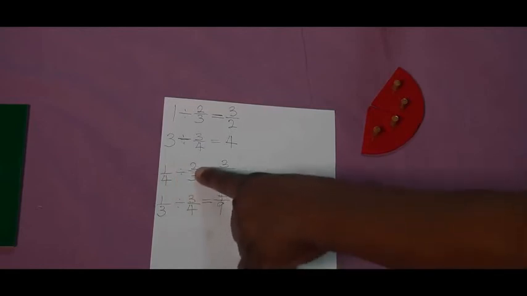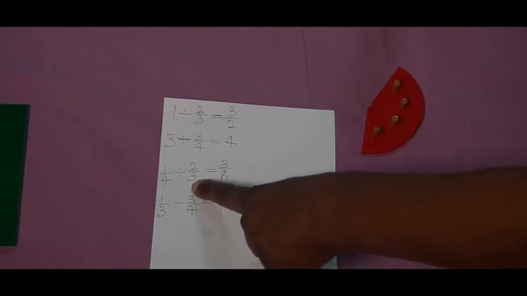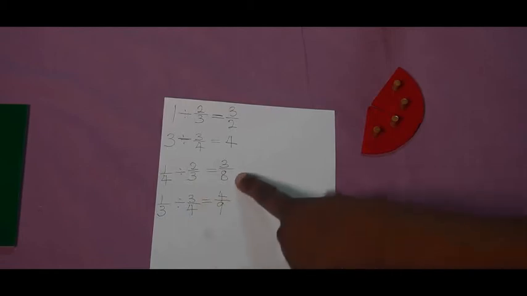So we ended up having 8s, and then the denominator told us how many times we had to take the 8s, and we ended up having 3 8s.